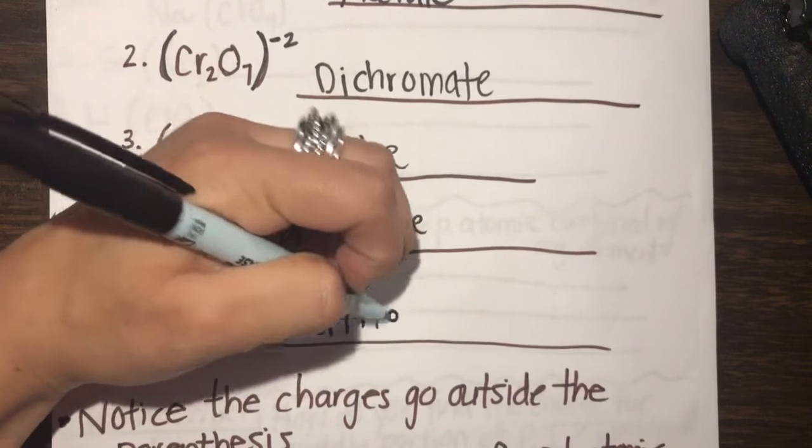How to write the formulas for polyatomic ions. So chlorate, you go back to the chart, okay? You find chlorate, I see it right there. It says ClO3, and that's what I write down. That's it, I just gave it the formula. That's all you need to do.